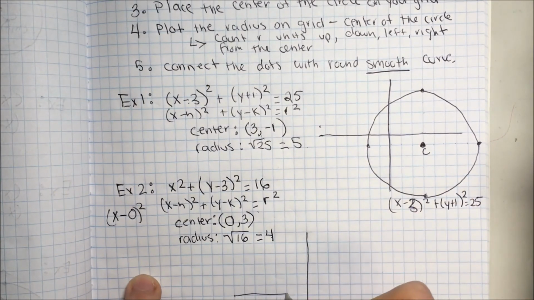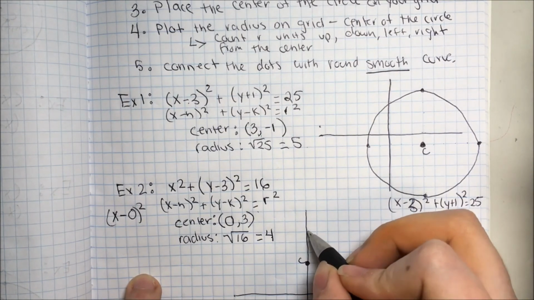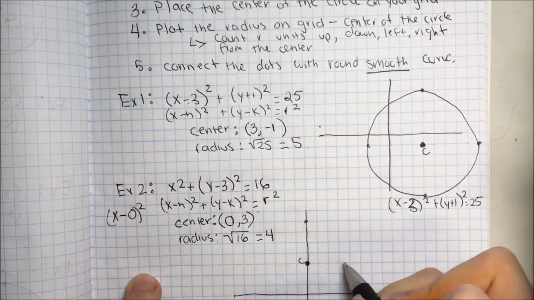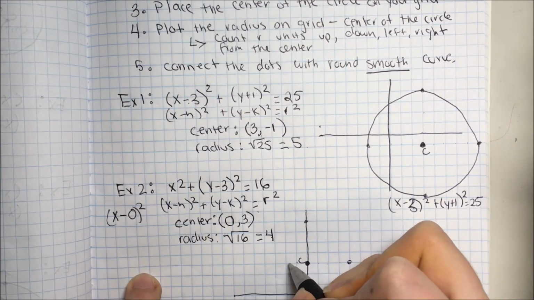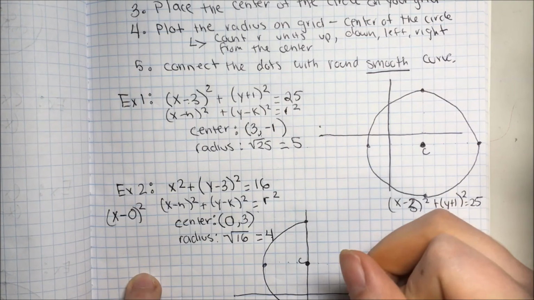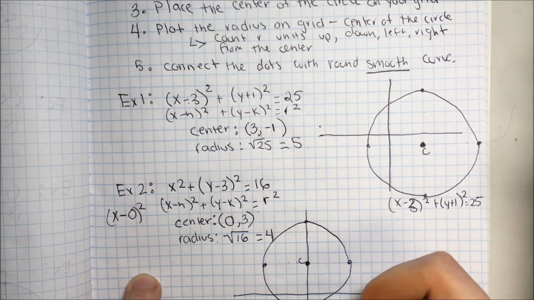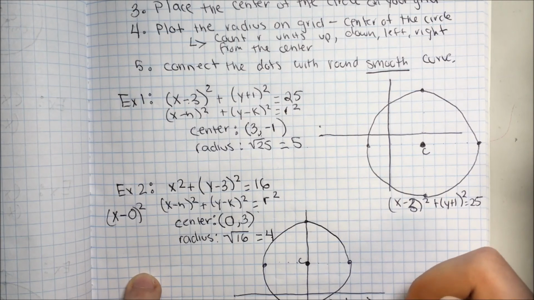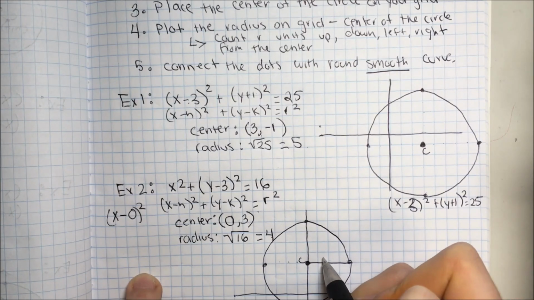So now if we want to graph this, the first thing we have to do is our center point. So we have (0, 3), and then we have to plot our radius. So we're going up 4, to the right 4, down 4 from our center point, and then to the left 4 from our center point. And now we can connect our dots with a smooth curve. So now we have graphed our circle, x² + (y - 3)² = 16. So you can see here we said our radius was 4, so we have r equals 4.